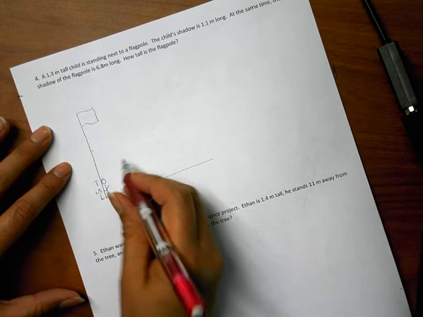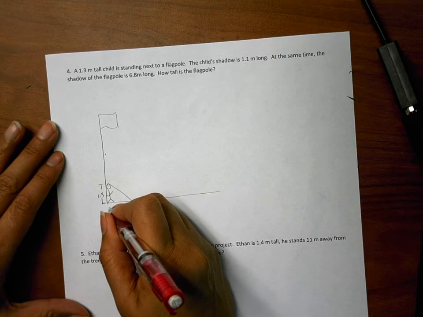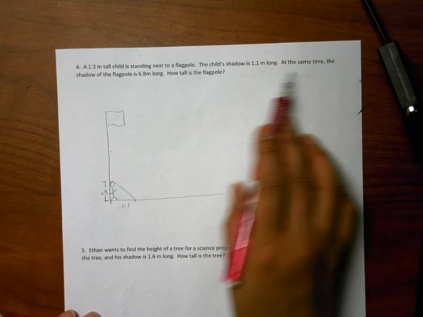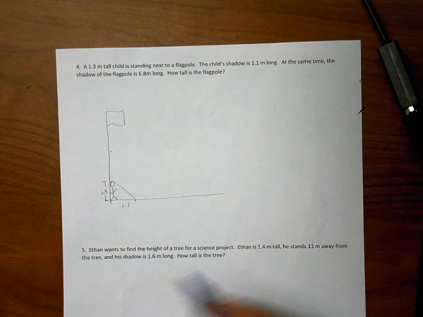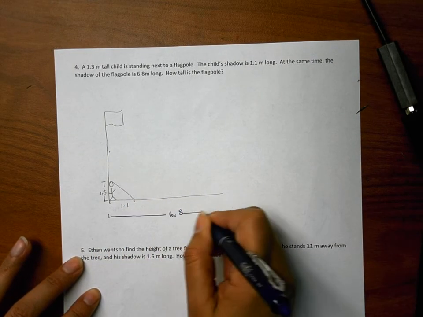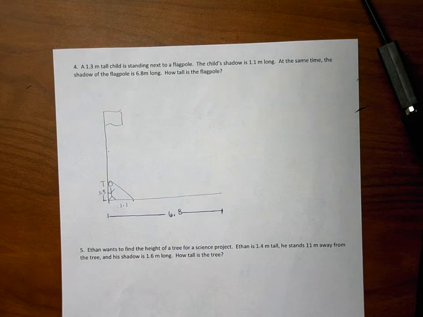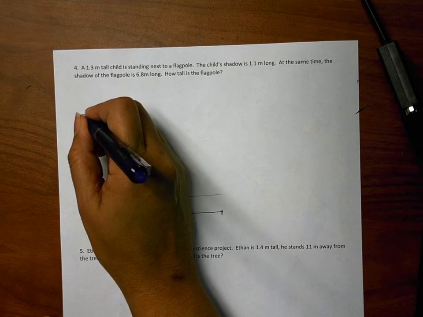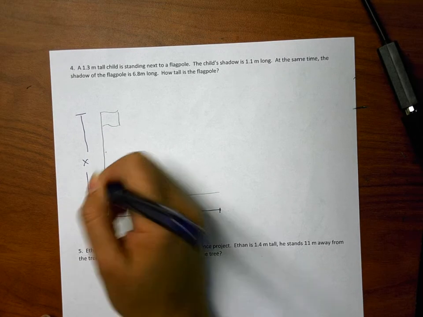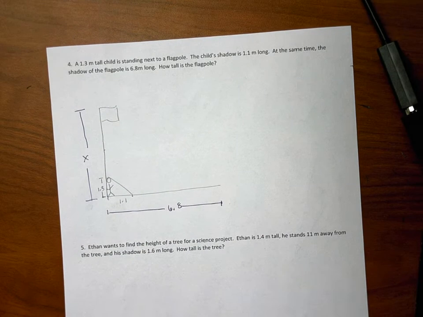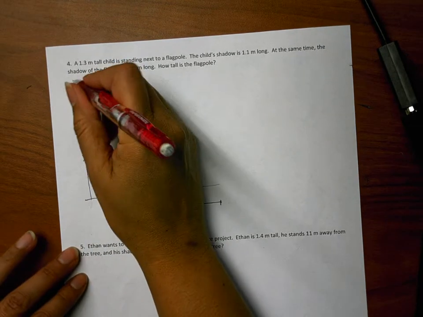Child is 1.3 meters tall, standing next to a flagpole. The child's shadow is 1.1 meters long. From here to here is 1.1 meters long. At the same time, the shadow of the flagpole is 6.8. So all of this here is 6.8. And how tall is the flagpole? Okay, so this is your X. This here is what we're looking for. We don't know how tall the flagpole is, so that is your X.